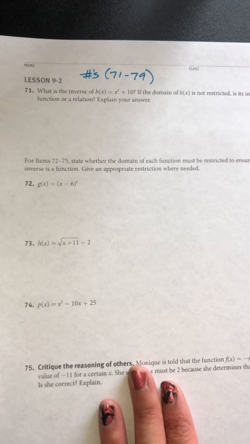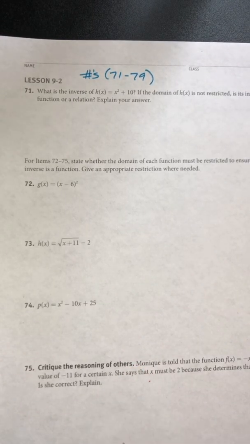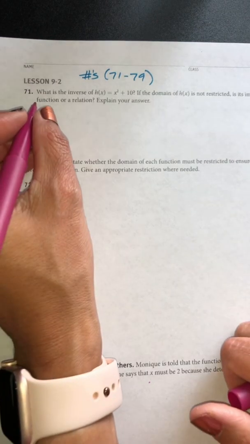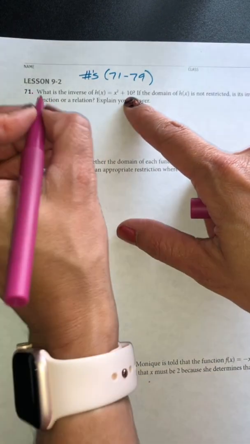All right, time for the 9.2 homework. Okay, so it says in number 71, what is the inverse of h of x equals x squared plus 10 if the domain of h of x is not restricted? Is its inverse a function or just a relation? Explain your answer. Okay, so let's find the inverse of h of x.